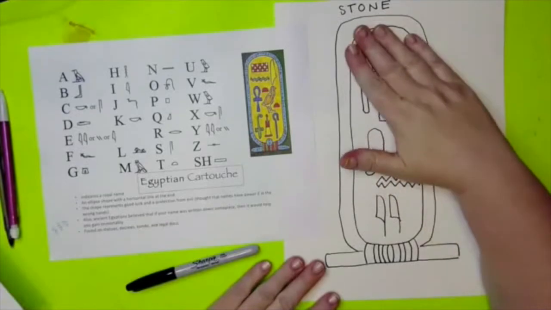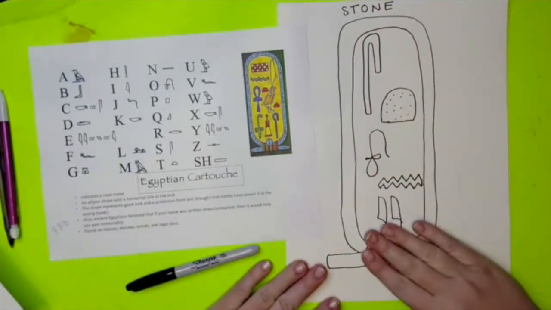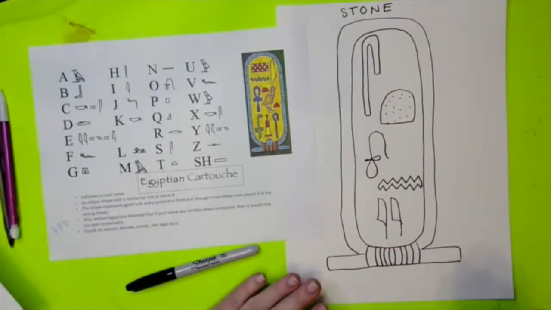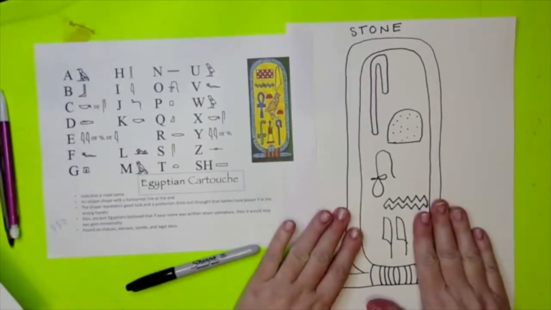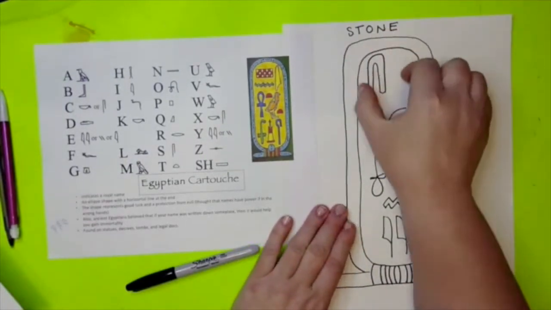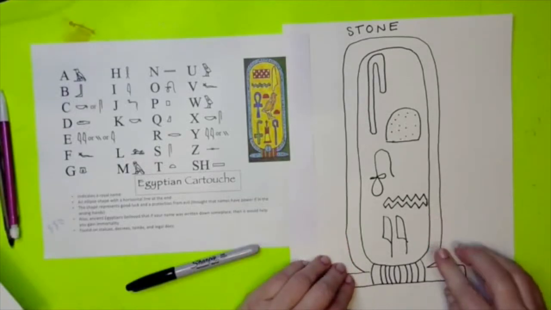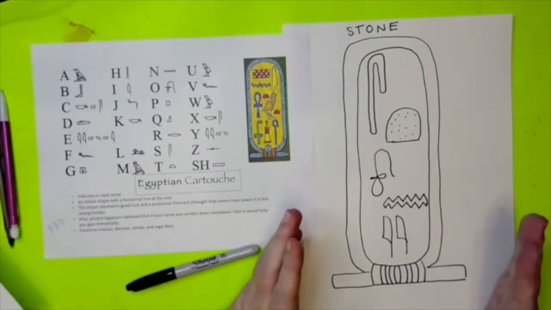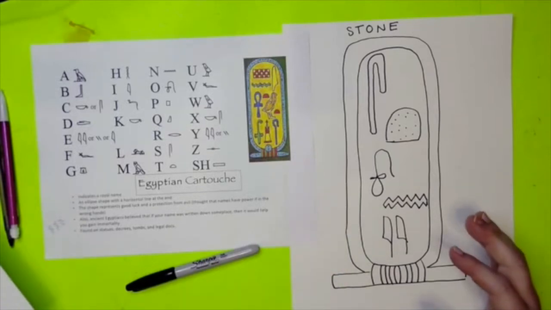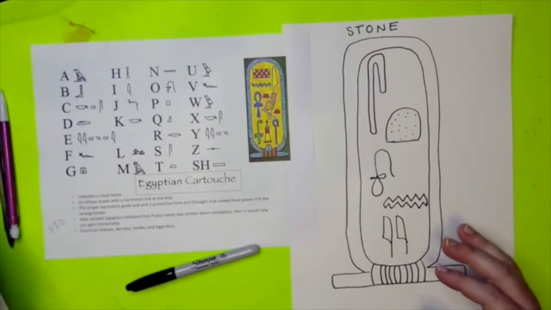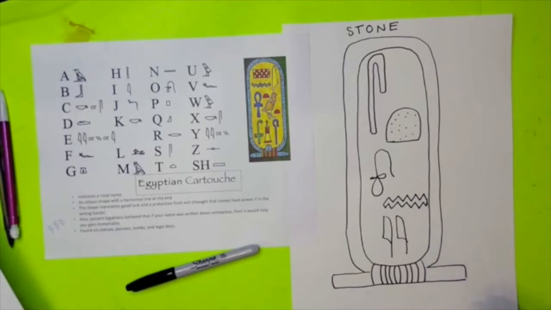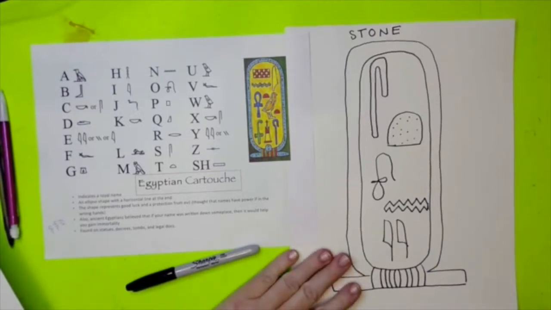All right, I cannot wait to see these cartouches. If you want, you can bring them on Friday. Remember, do them with pencil first. You are doing the letters of your name inside of this cartouche. And the cartouche is a special stone that is carved with hieroglyphics, and they are only done for important people like you.